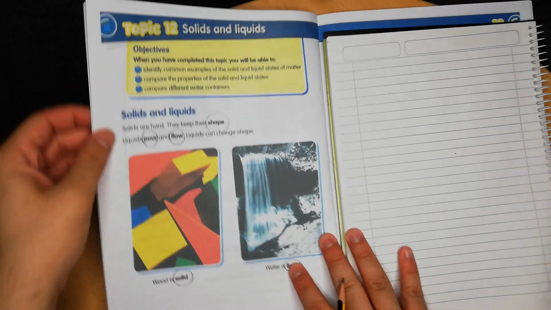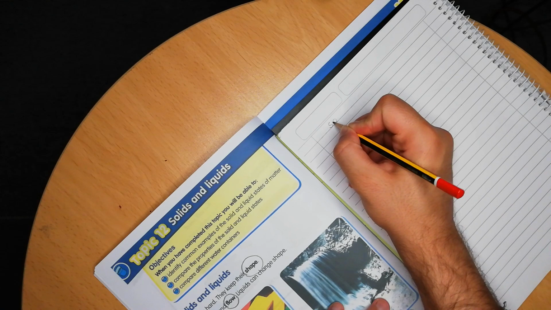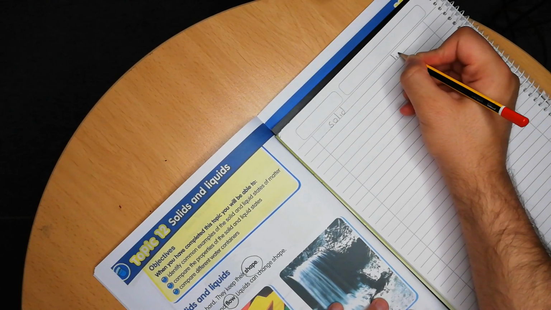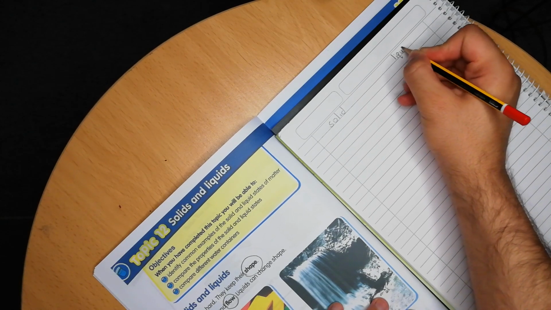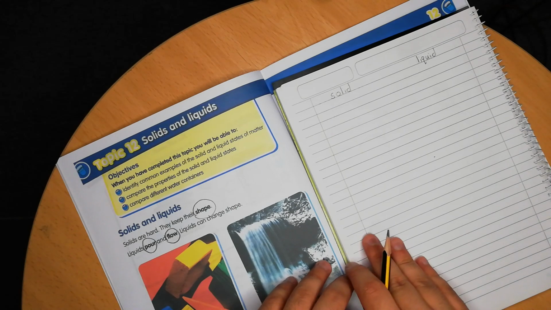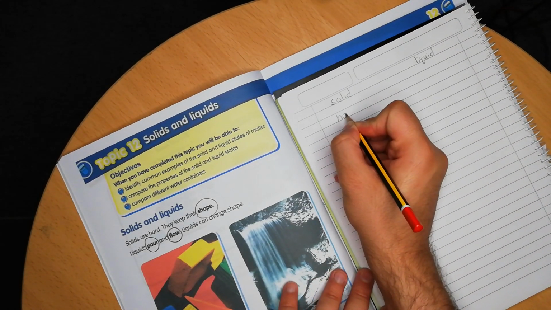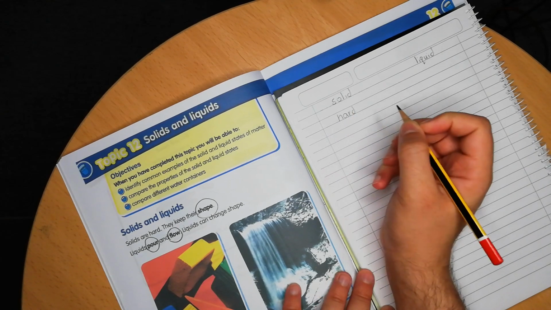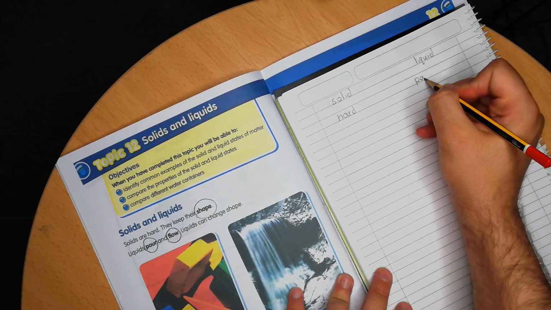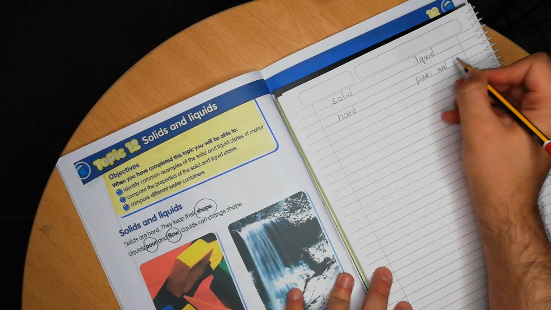Okay, so we have solids on one side, we have liquids on the other. Now solids are hard. Liquid pours and flows.